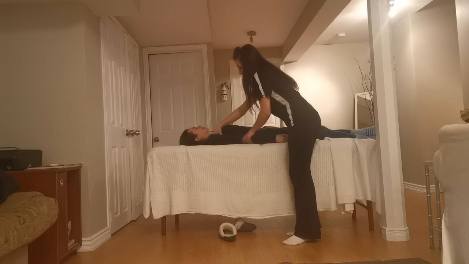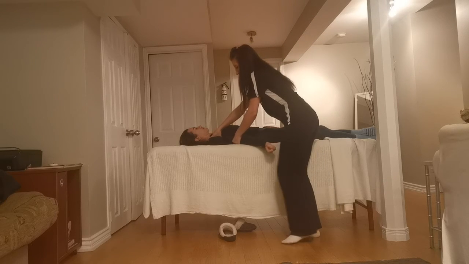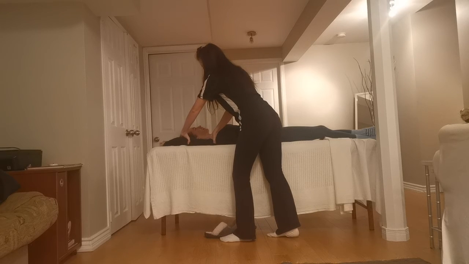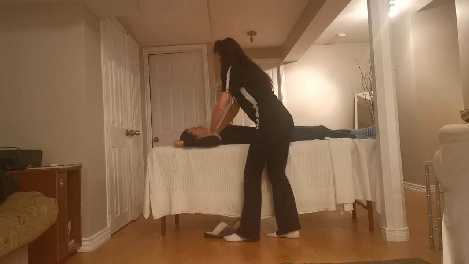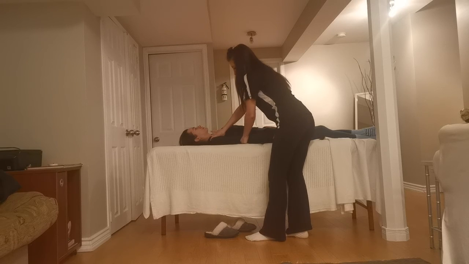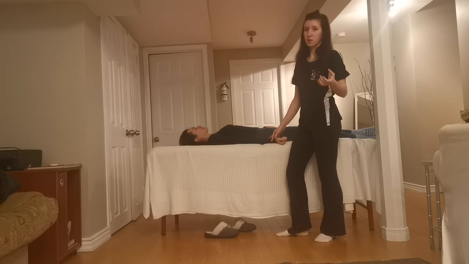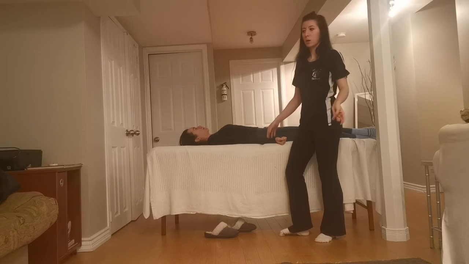So again, stabilize. You can hold on to the humerus and then bring her into abduction, and then adduction will follow after. Okay, and Justine has a very small arm, so it's very easy to manipulate her arm. If it were to be a bigger individual, you would probably have to have more grasp and stability.